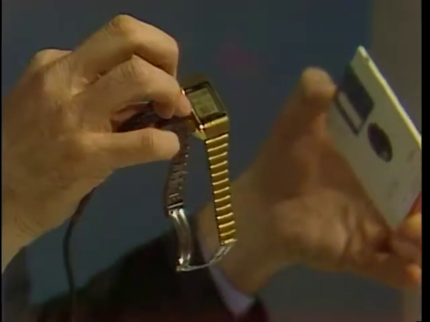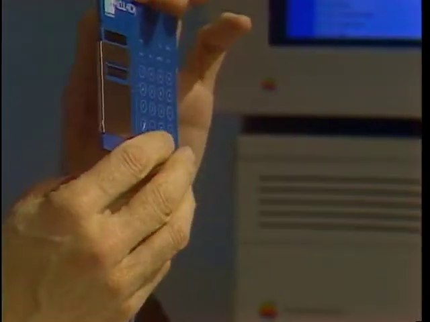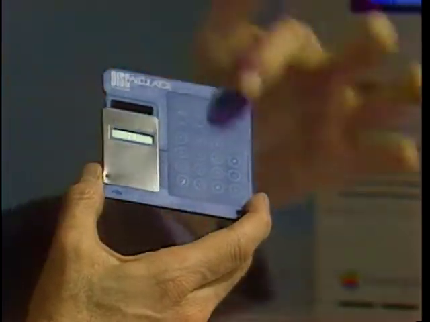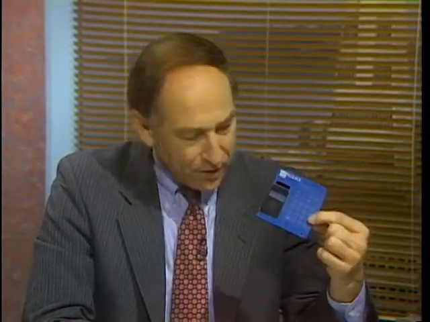The new version of the Wrist Mac comes bundled with HyperCard 2. It runs under HyperCard. Very simple to use interface. This is kind of neat. I don't know if you've seen this. This looks like a floppy disk, a piece of software, but in fact, it's a calculator. It's a solar calculator. There's the solar cell, there's the screen, there's the numbers. It's a great little item. It's just sort of fun to carry around and give to people for gifts or whatever.